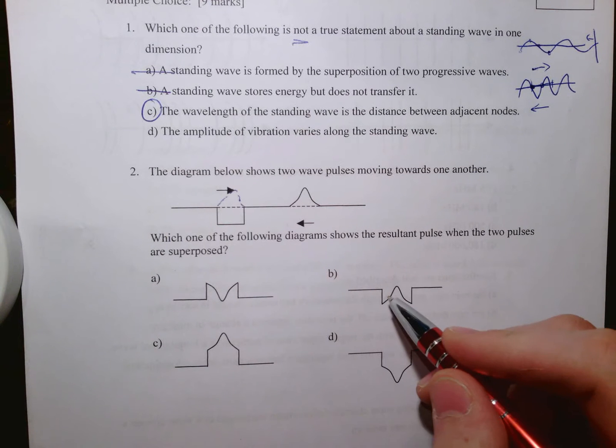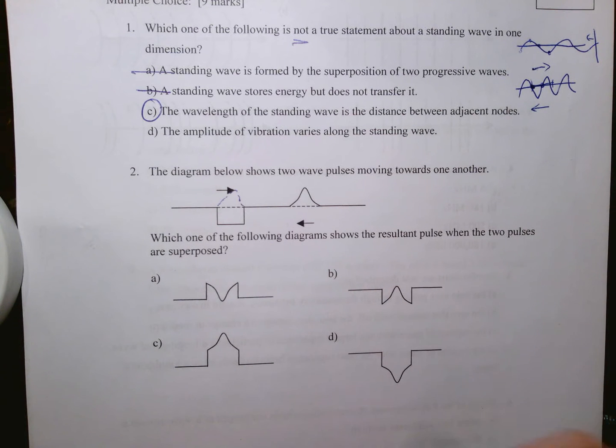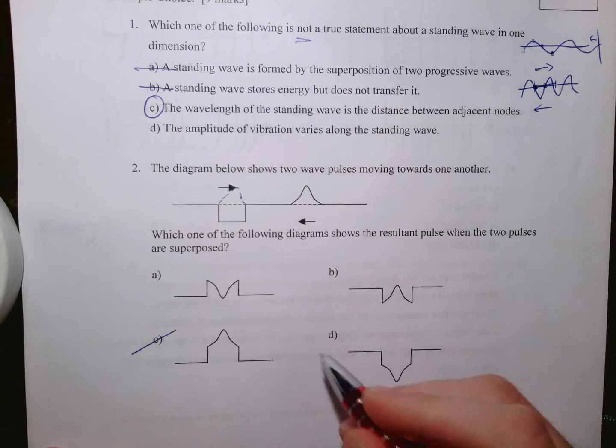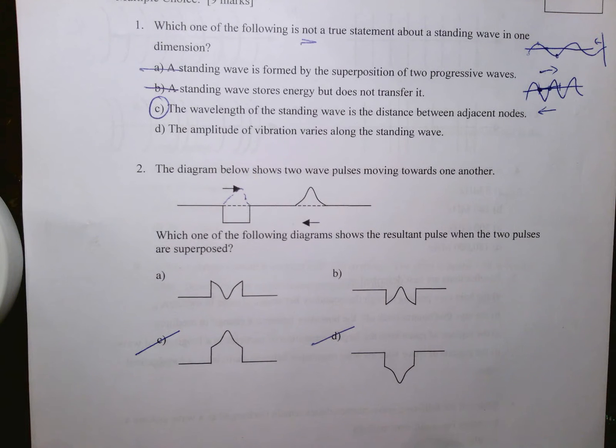So we want a shape that is somehow destructive interference, because we have one wave that's below the equilibrium and one wave that's above, and that crosses out C and D because these both look to be constructive interference. So it has to be A or B.